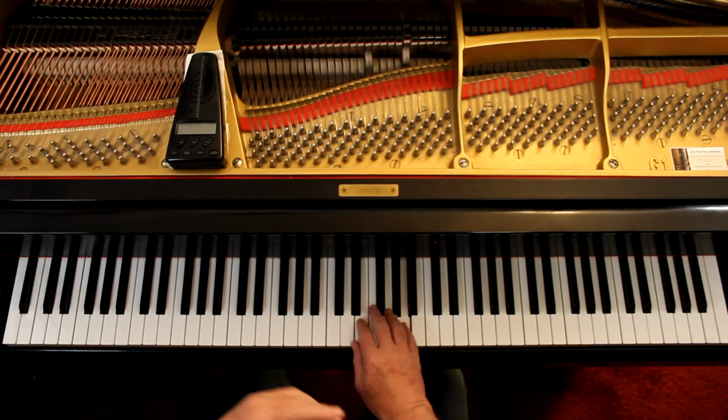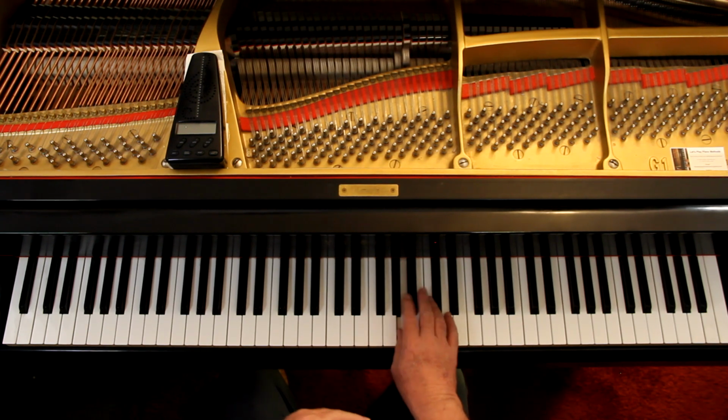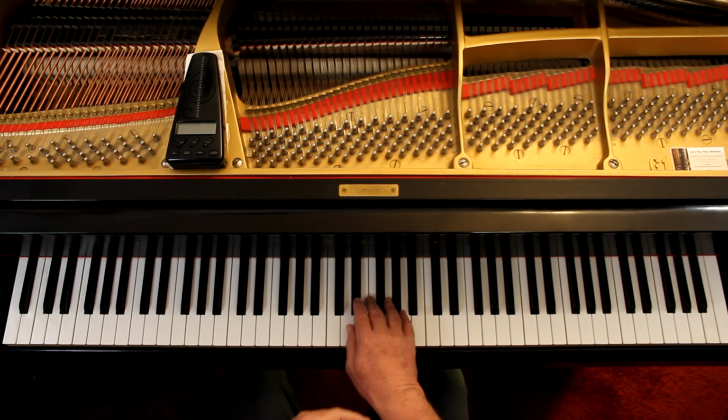Otherwise, you swing it. And that means you don't go 1 and 2 and 3 evenly. You go 1 and 2 and 3 with a swing. You just feel this. There's no notation for it. You feel it. 1 and 2 and 3 and 4 and 1 and 2 and 3 and 4 and 1. Just feel this all the way through.